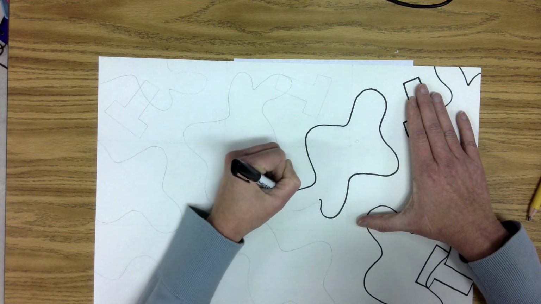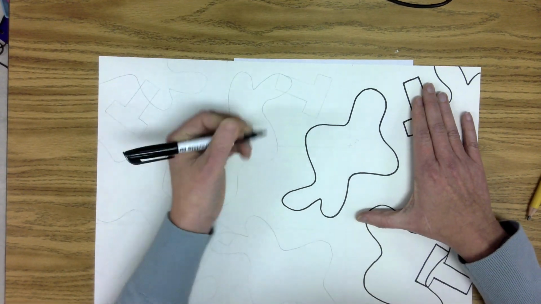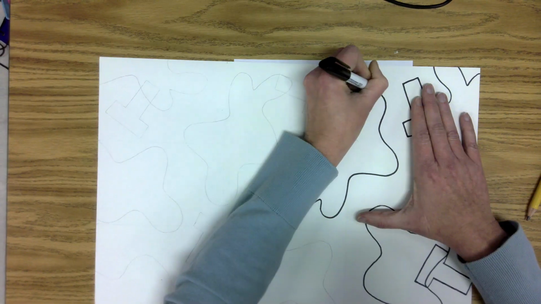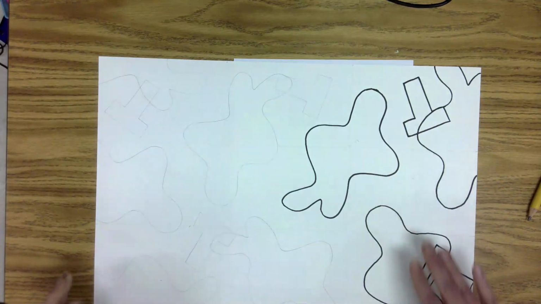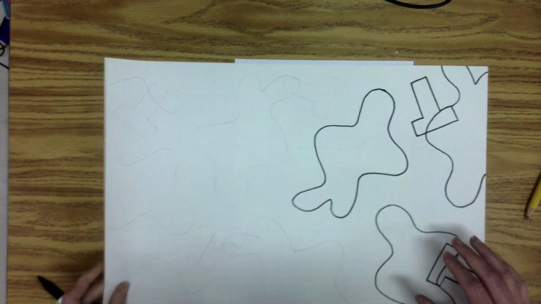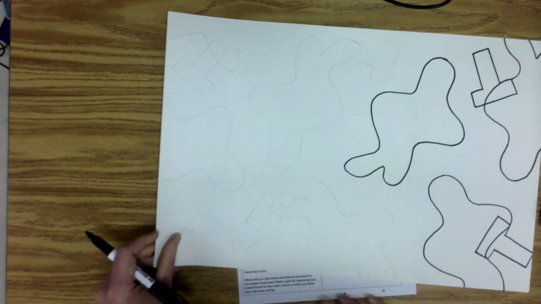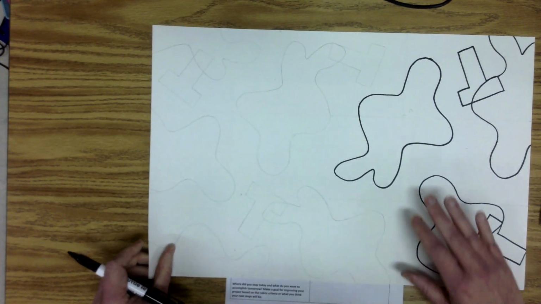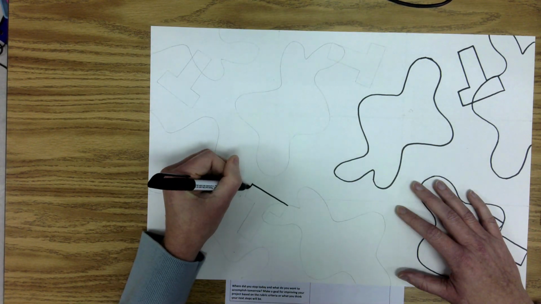If you want to get out your shapes and trace around them with your marker now, you can. Me, I'm okay. It's abstract. So it's okay if they're not exactly perfect. It's fine. Okay, I'm going to now move to this section right here and trace this one.